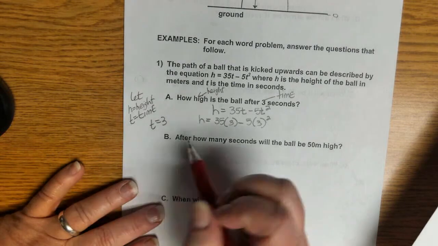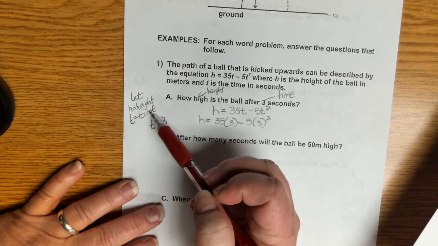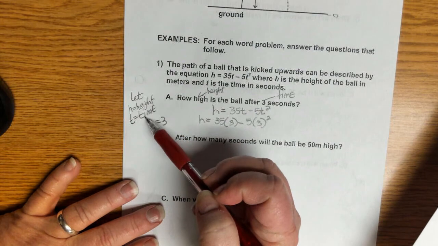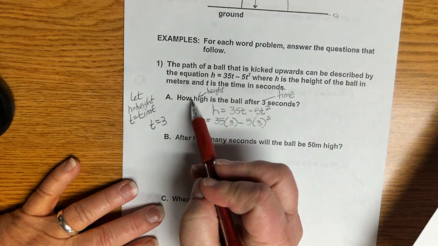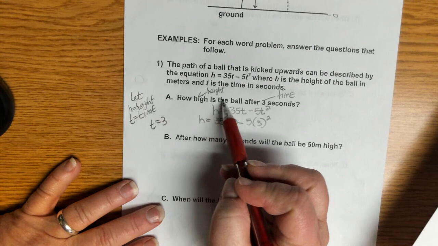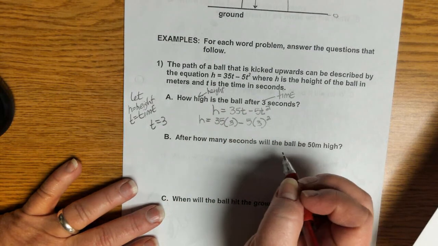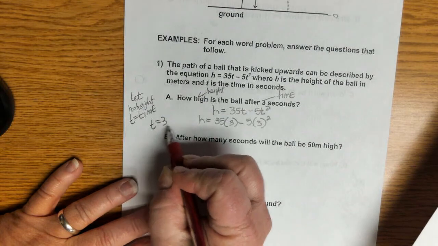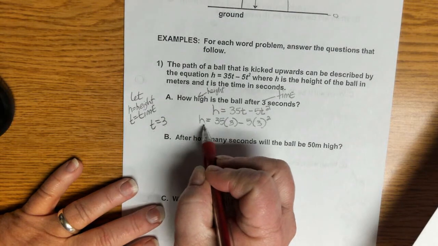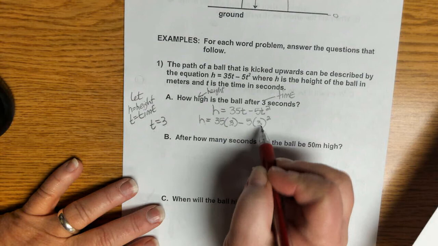So we've already said that we're letting h equal the height and t equal time. We are starting to answer the question, how high is the ball after 3 seconds? So we have been given t equals 3 and we need to solve for h. So we are plugging 3 in for t.